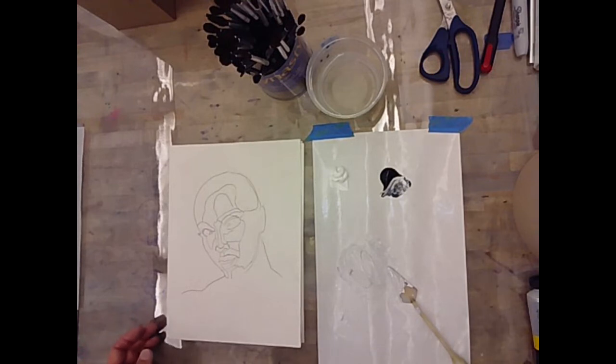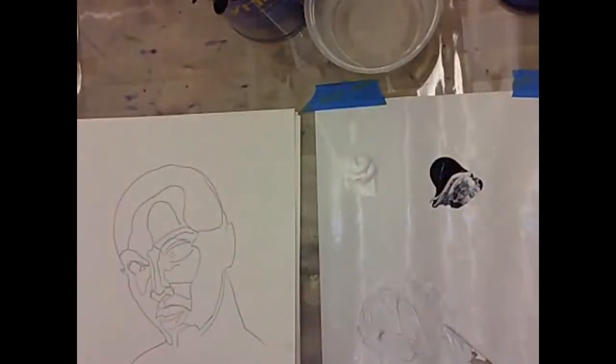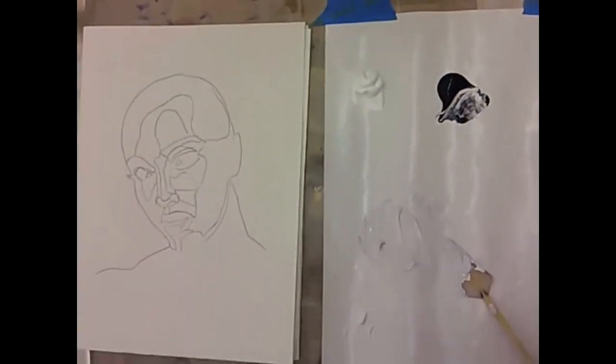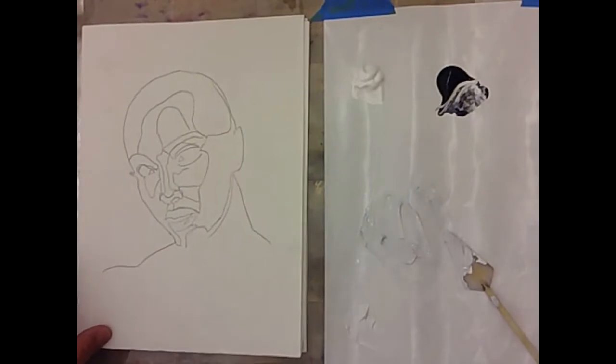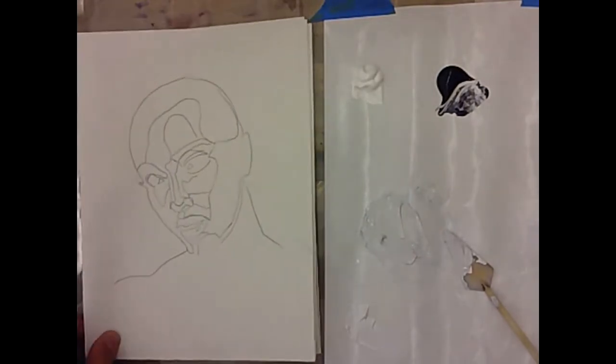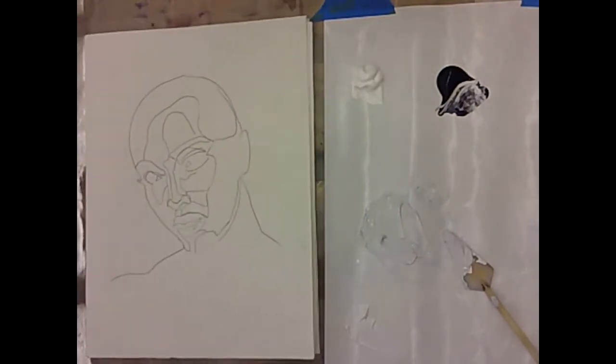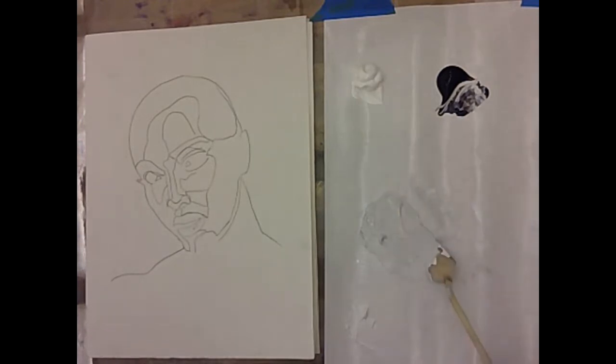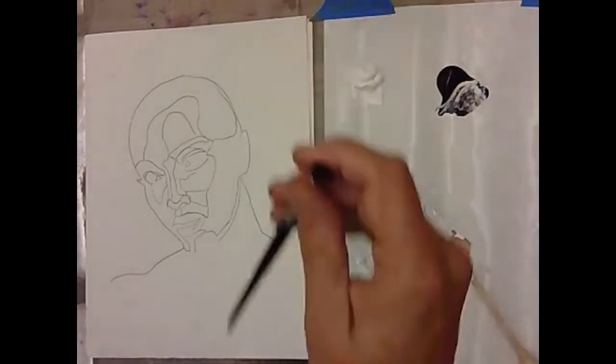I'm going to zoom in just a little bit so you can see the materials a little more clearly. What I have now on the left is the basic guide for the barriers between the values, and on the right I've just taken some white and black acrylic paint and I've been working to blend these colors together here to create the lightest value that I'm going to use.